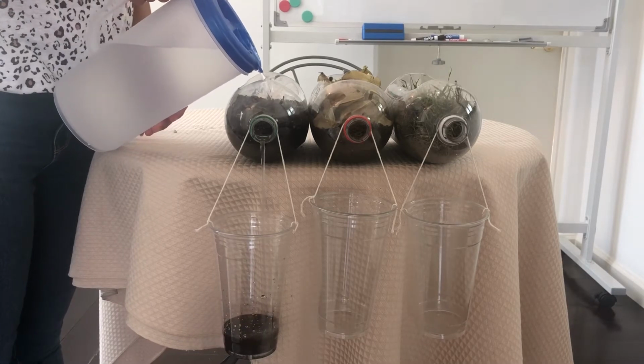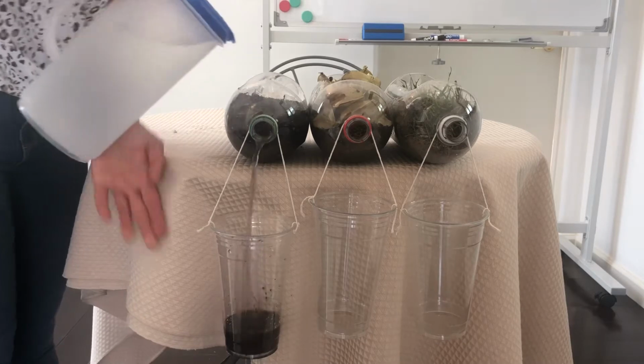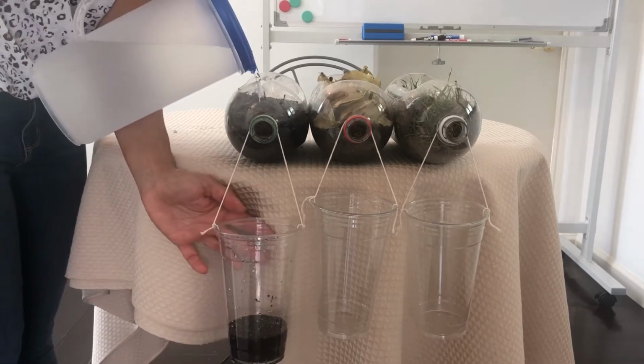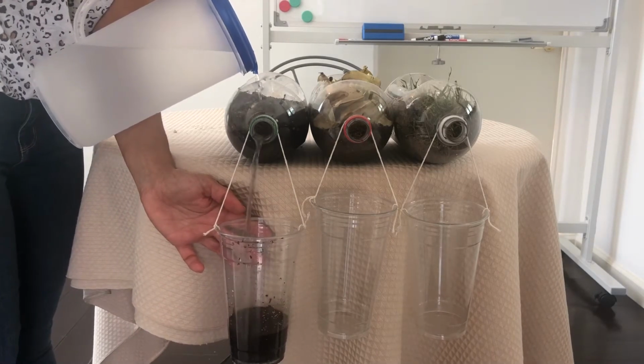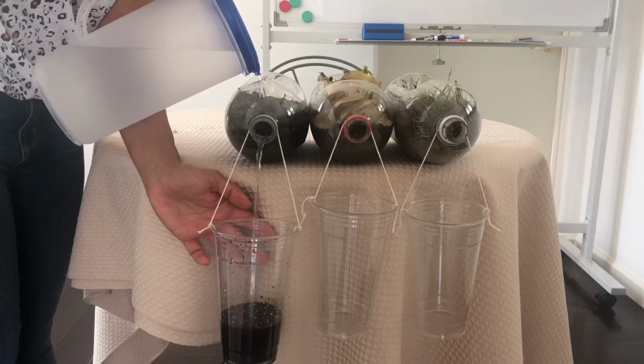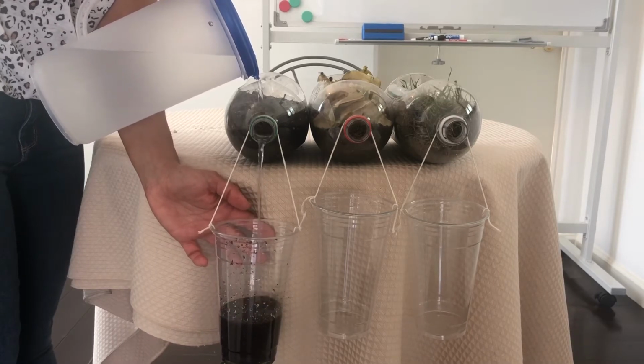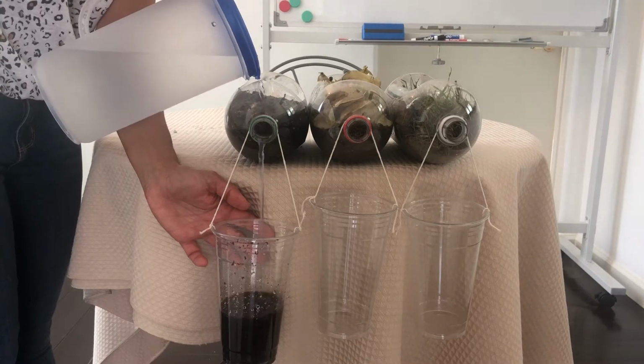As I pour water in here, you'll see that the water is not perfectly clear. There is soil and dirt moving as well.